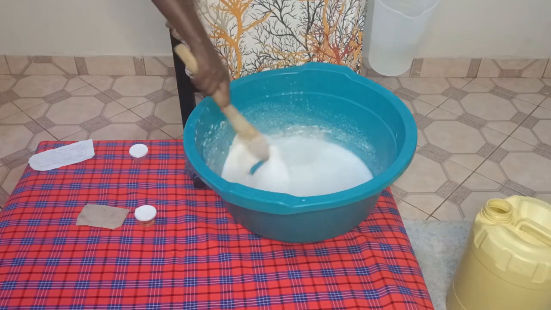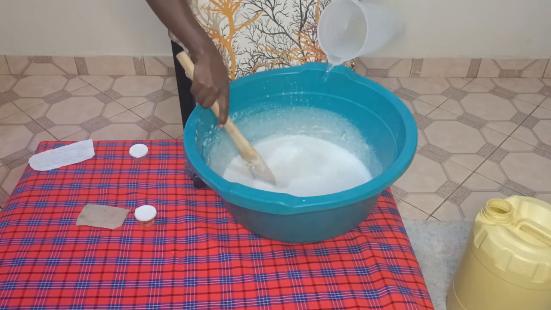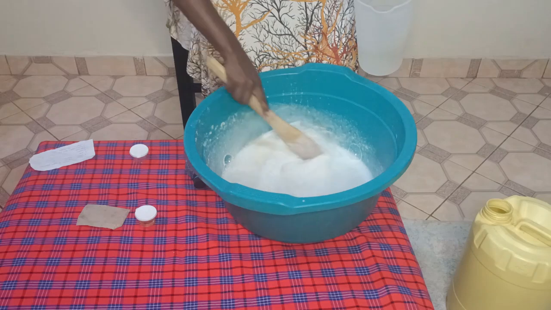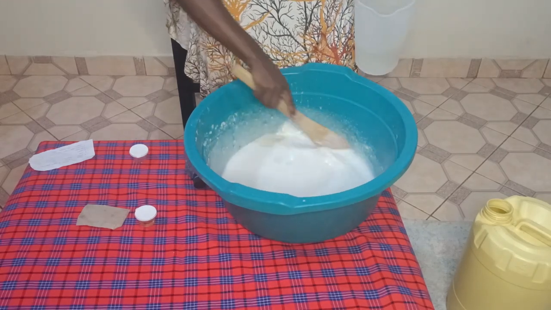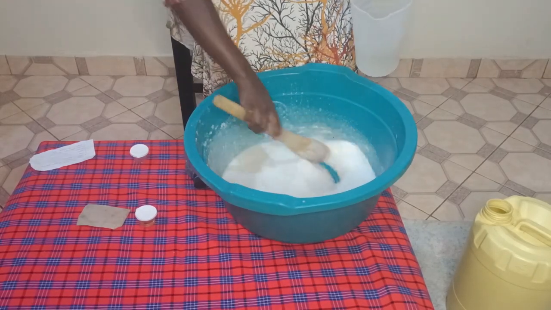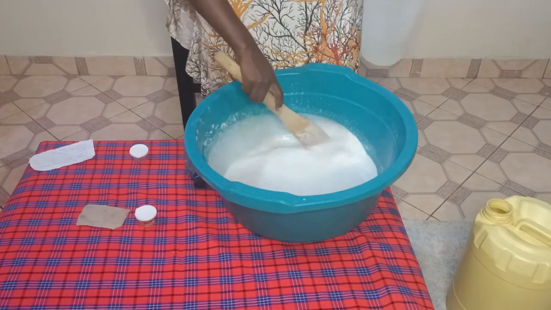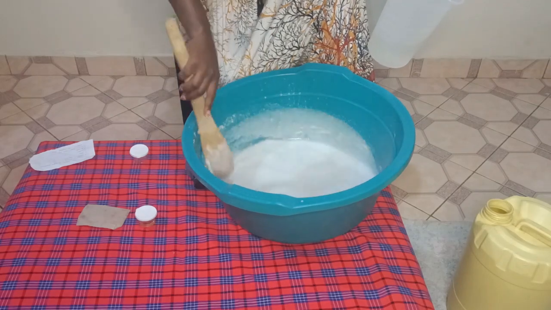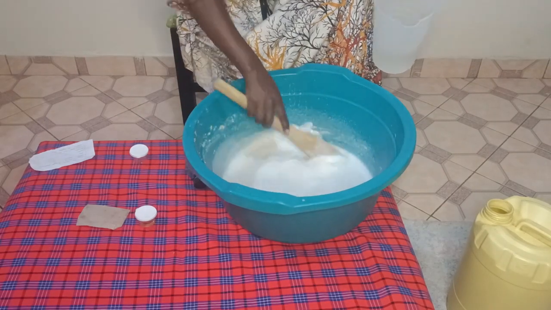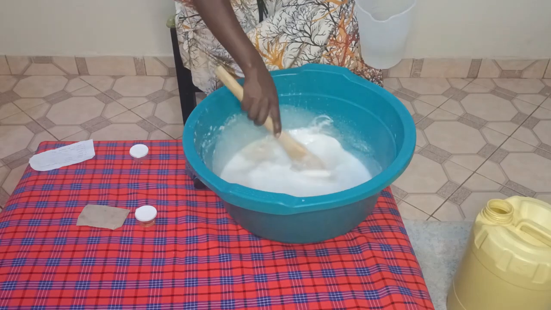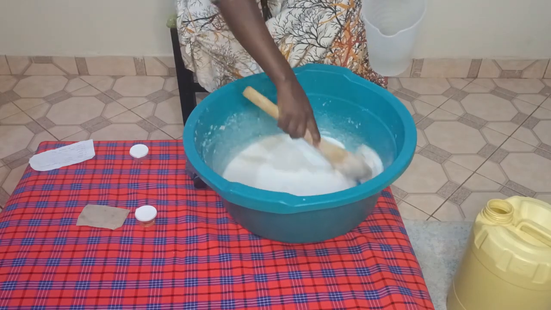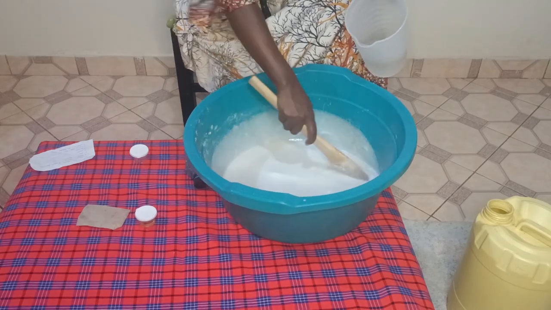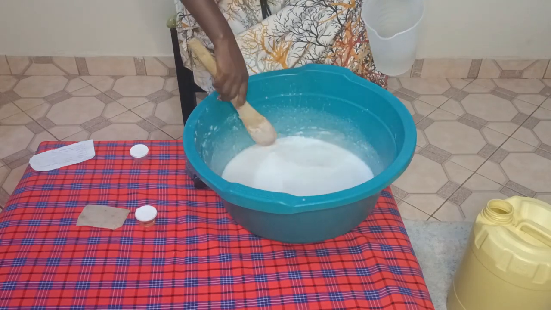So we keep mixing and adding more water. Keep mixing, and wow, look at this.